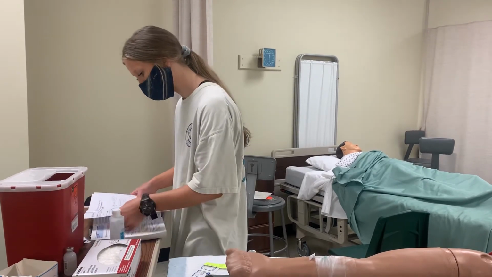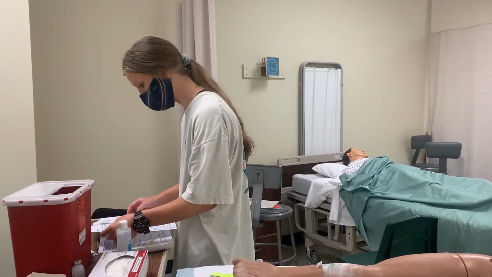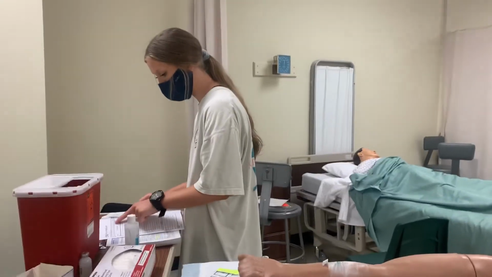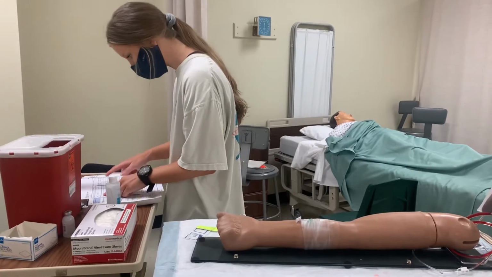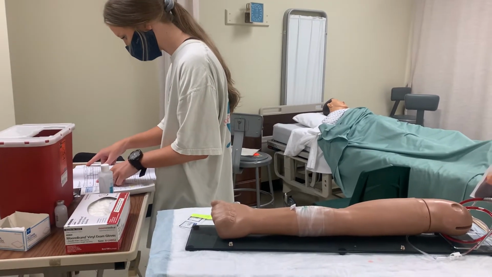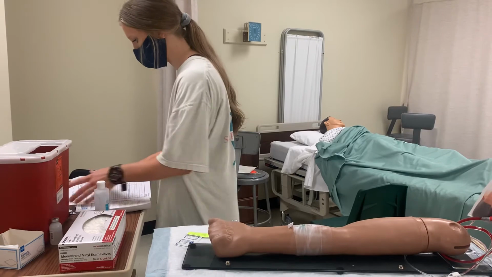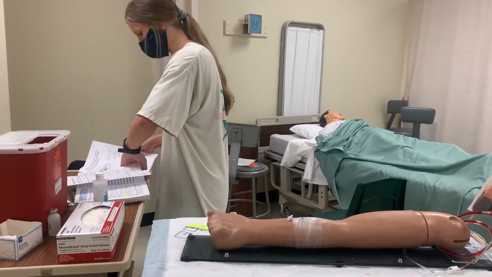Alright, so I'm going to check it against my MAR. I have the patient John Smith, whose birthday is 3/23/91. That's the same, and he has no known allergies, and 20 milligrams of furosemide IV push. So everything matches my MAR compared to my order.